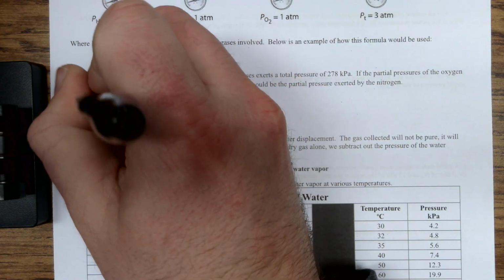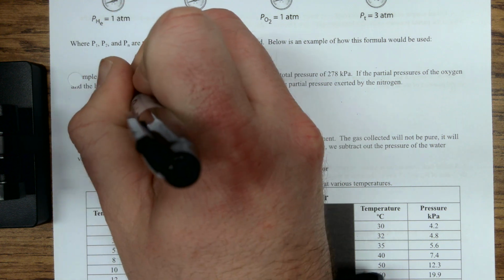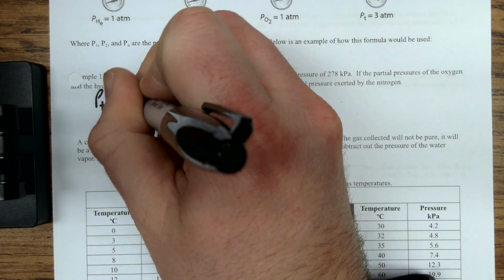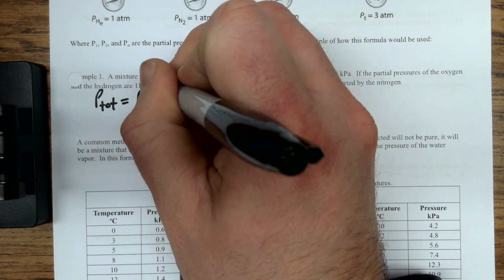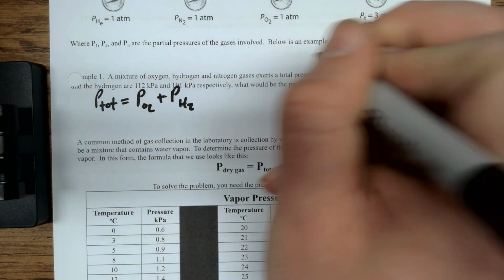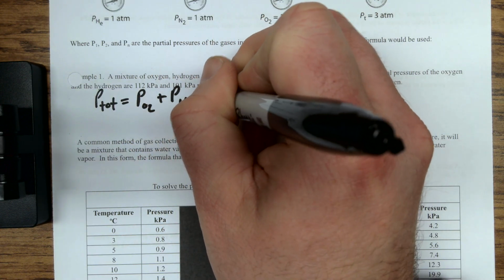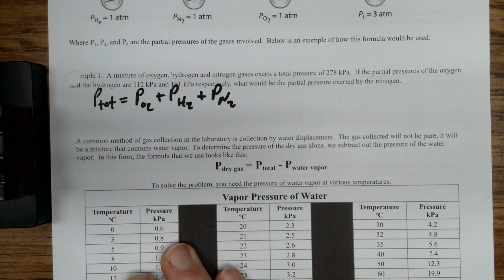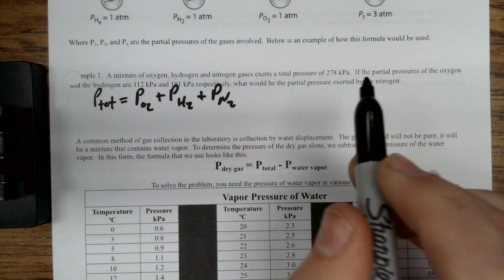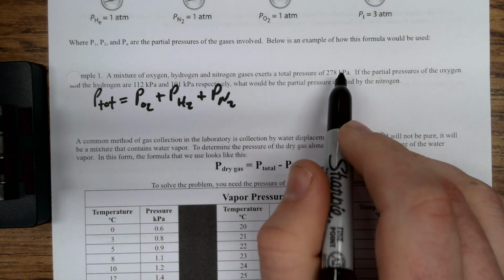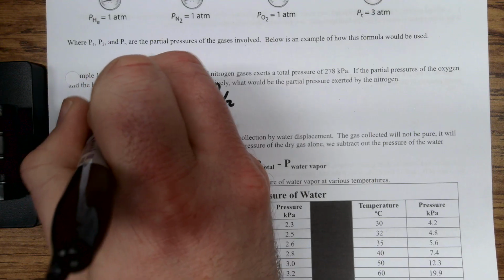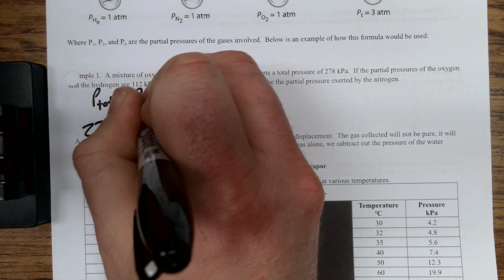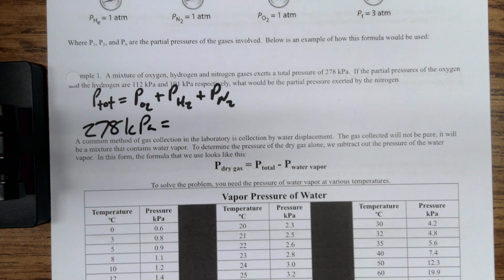So I got P total equal to the pressure of my oxygen gas plus the pressure of my hydrogen gas plus the pressure of my nitrogen gas. And I'm told that the total pressure is 278 kilopascals.